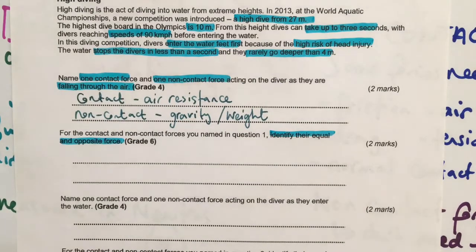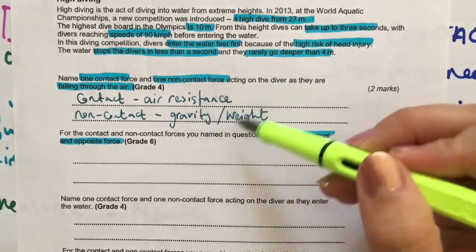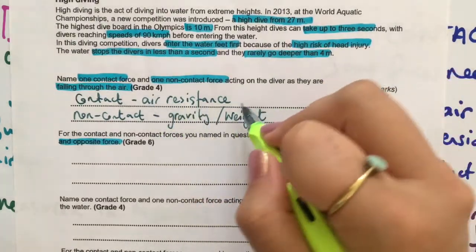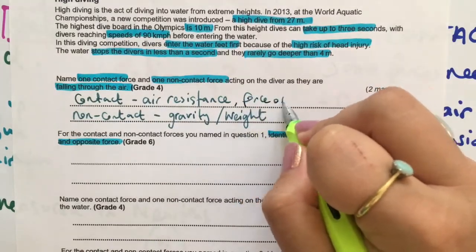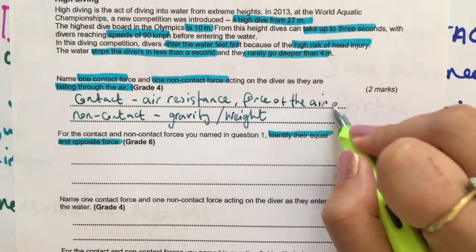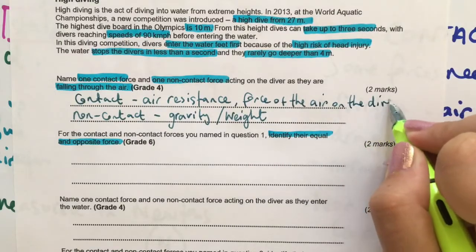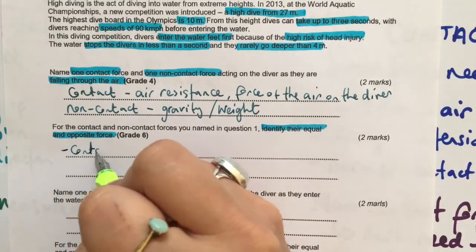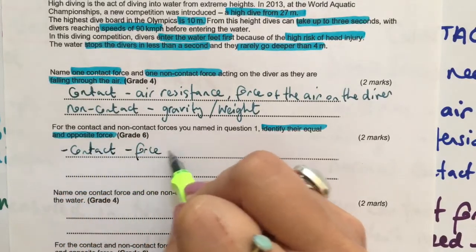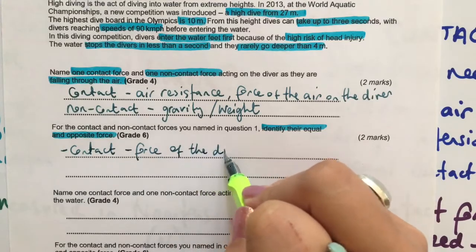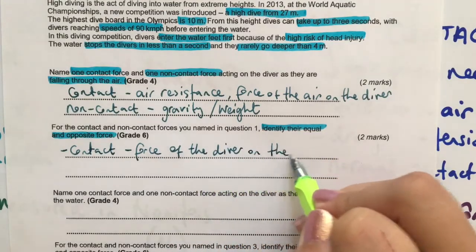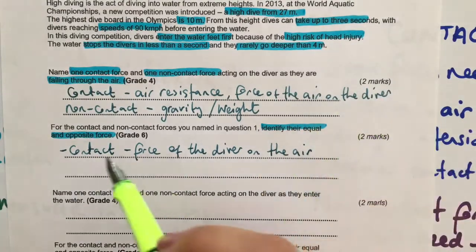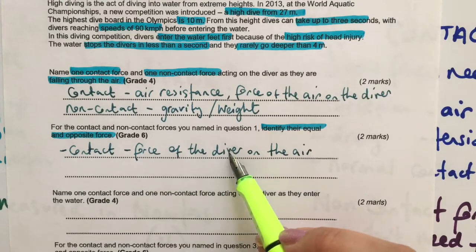Okay, so let's first go back to this question and write it out in terms of what the force is. So air resistance is the force of the air on the diver. Their equal and opposite force for the contact will be the force of the diver on the air, because it's just the opposite. If this is the force of the air on the diver, this is going to be the opposite, so the force of the diver on the air.